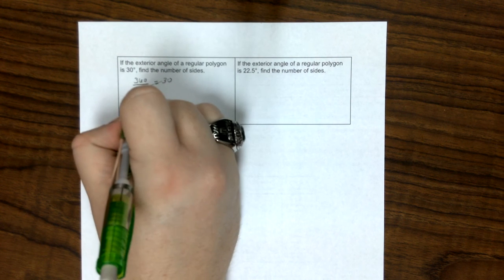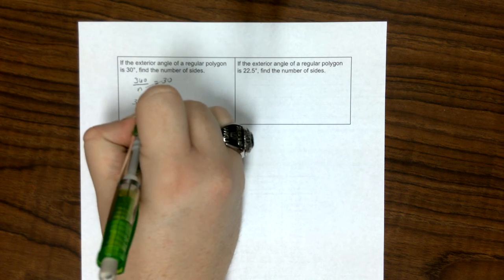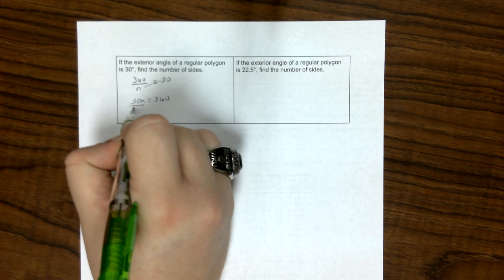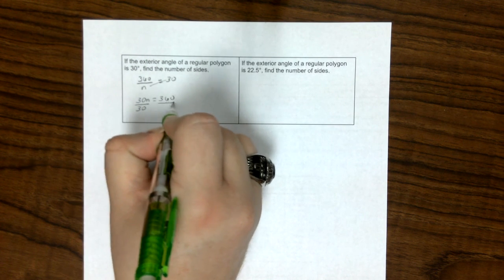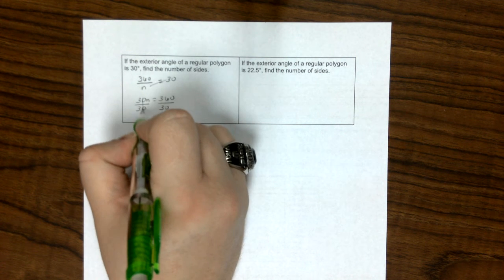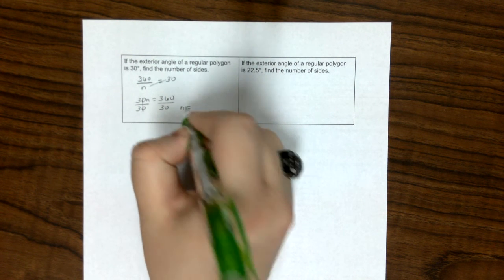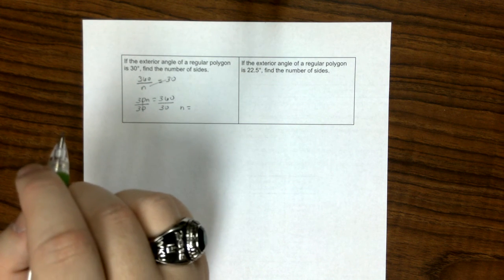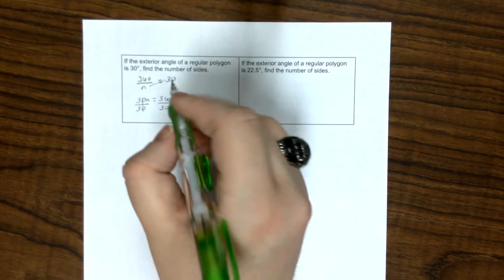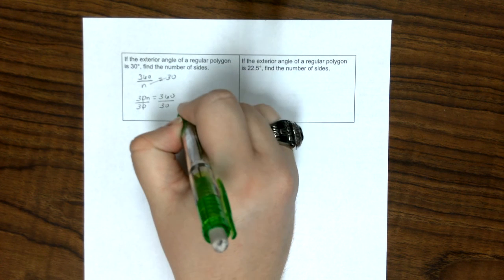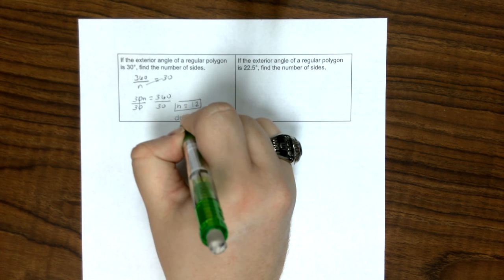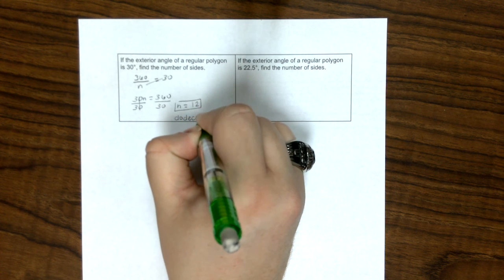30 times n, that would be 30n equals 360. Now we have to divide by 30. And so when we do that, we should get 12. So this would be a dodecagon.